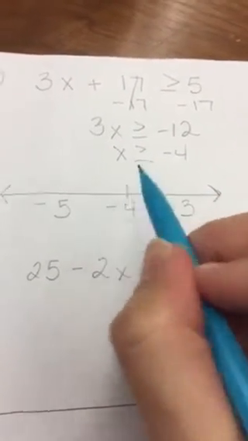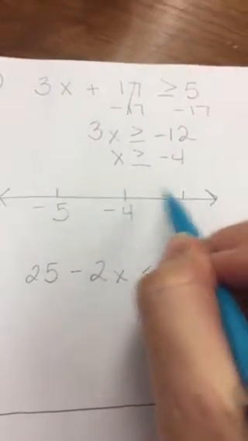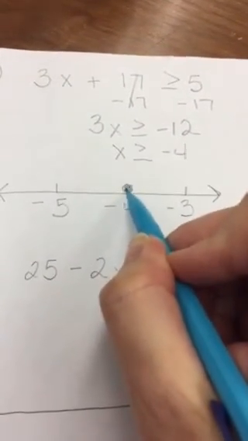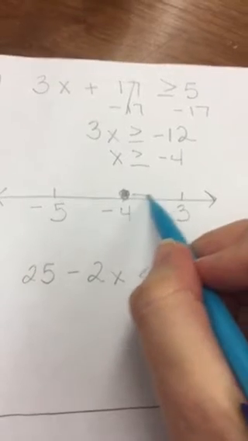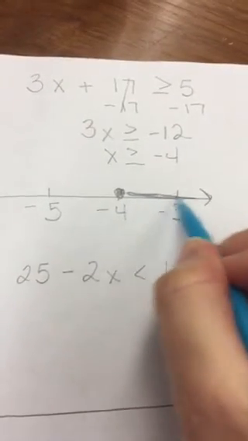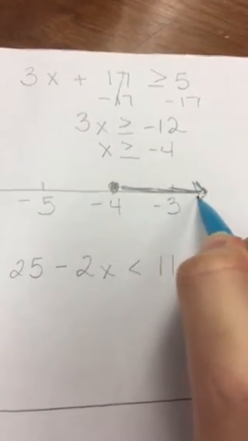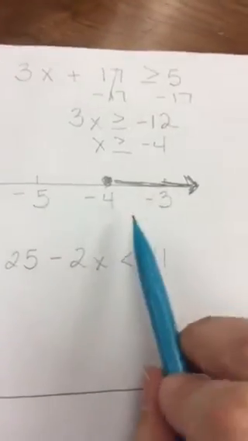So to represent the equal to part, I'm going to have a closed circle. And then all of the values that are greater than negative 4 would be in this direction, and I shade the arrow as well. So there's my number line.